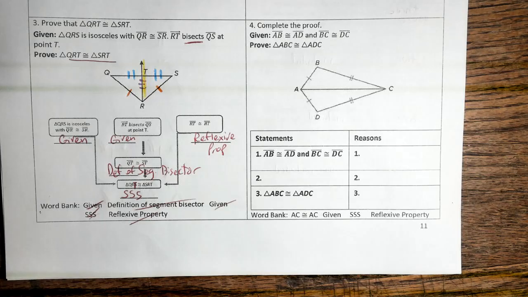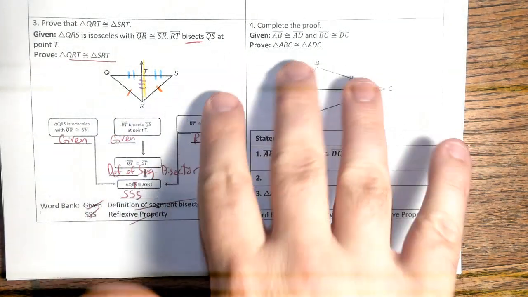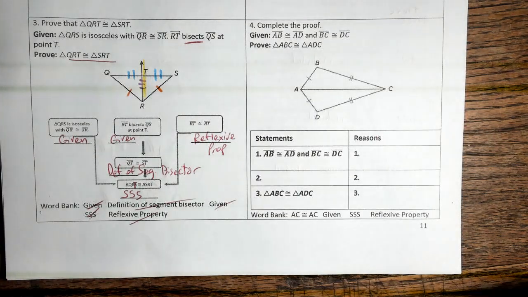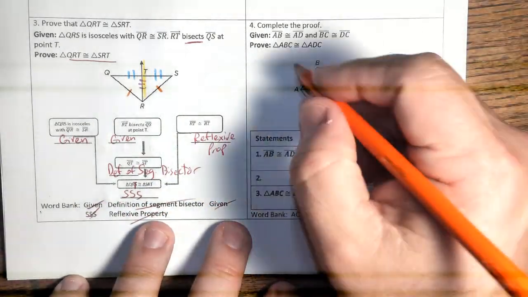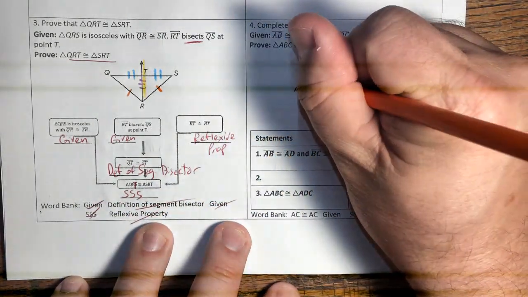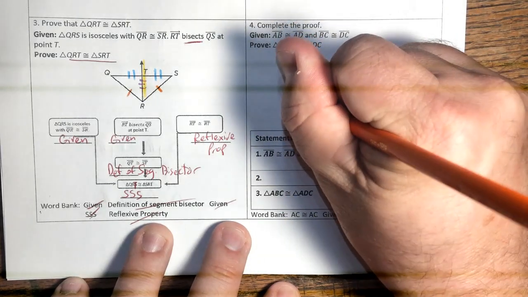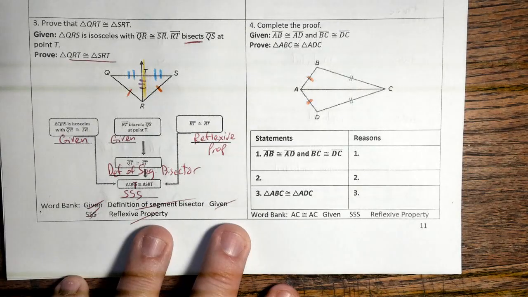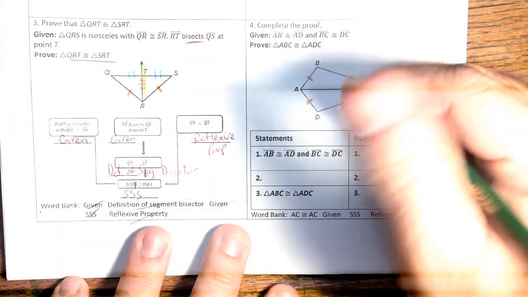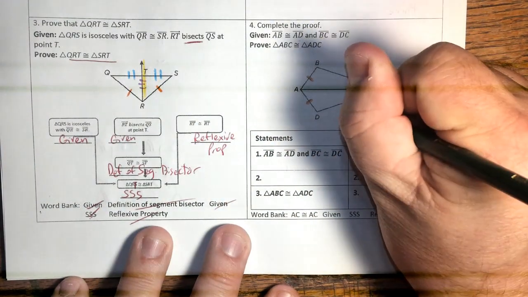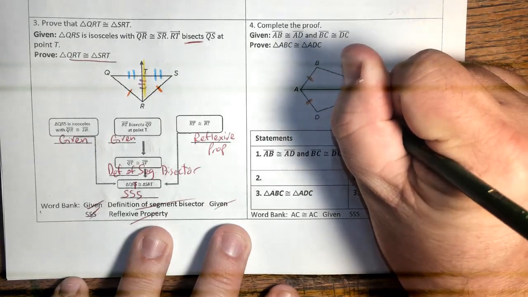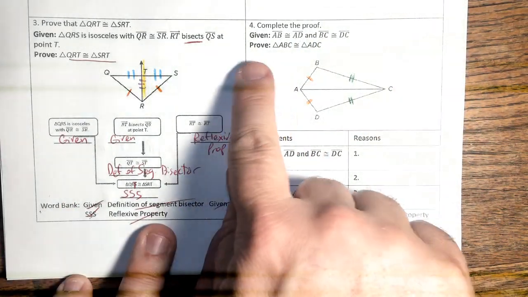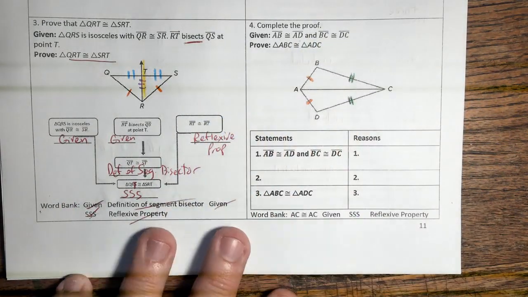All right, number 4, complete the proof. So let's mark our stuff before we even look at this. Hopefully you guys can get in the habit of this. So AB is congruent to AD. BC is congruent to DC. And we're supposed to prove that these two triangles are congruent.